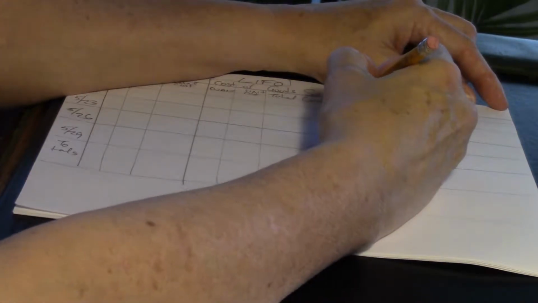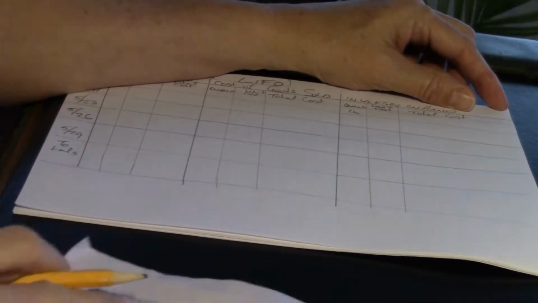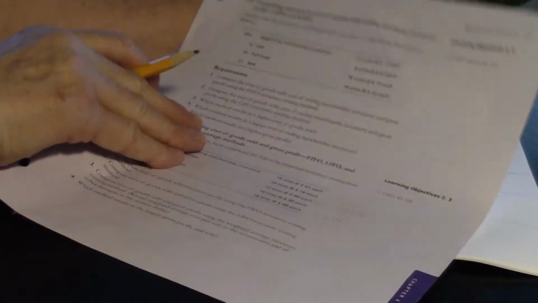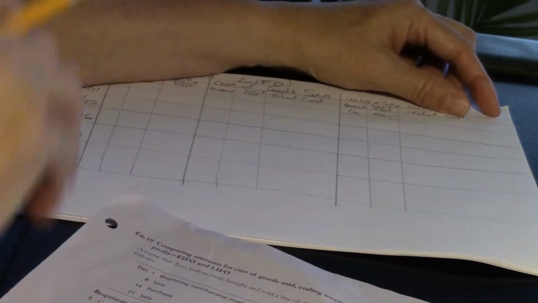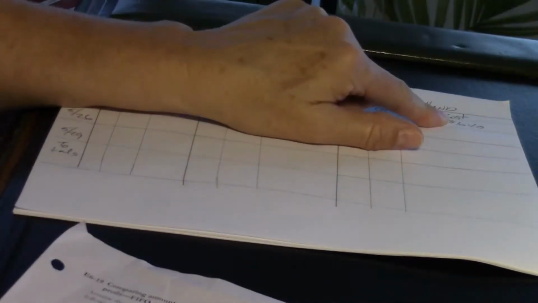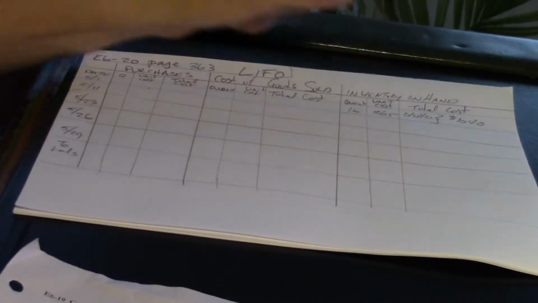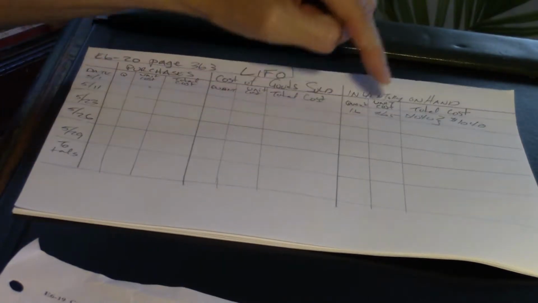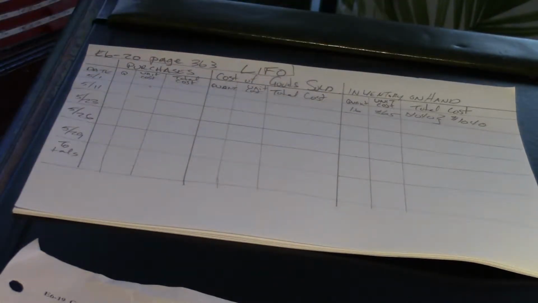So over here, we're going to start with those 16 units at 65 each. 16 times 65 is 1,040. Alright, so 1,040 is our inventory. That's what we're starting with. 16 units at 65, 1,040.